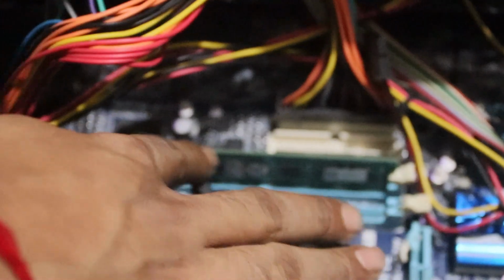To do this, I opened up cover of my desktop computer. You can see that the RAM location. Just unlock the RAM from the two sides.